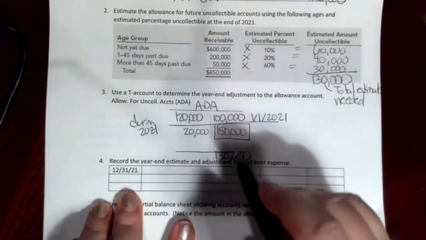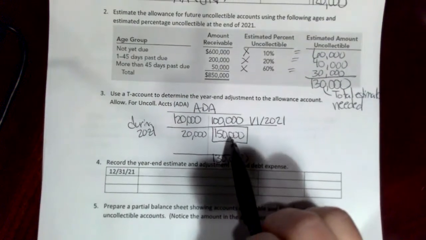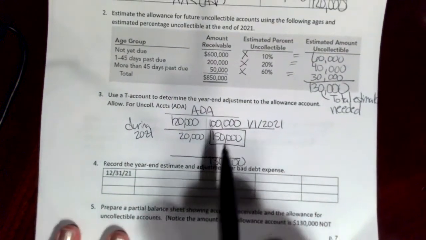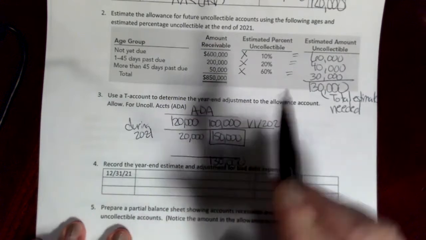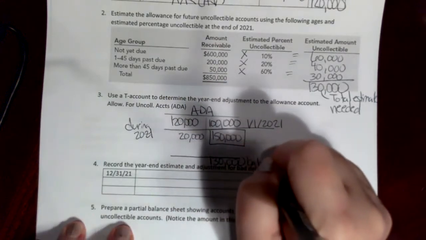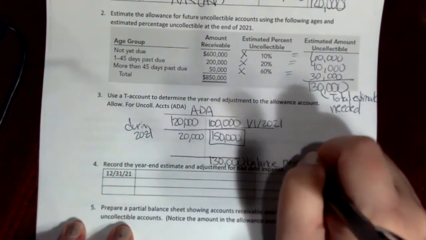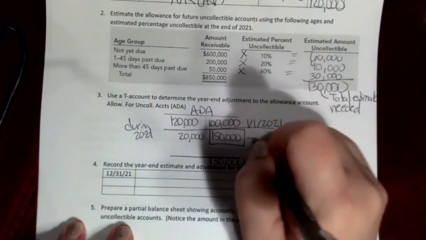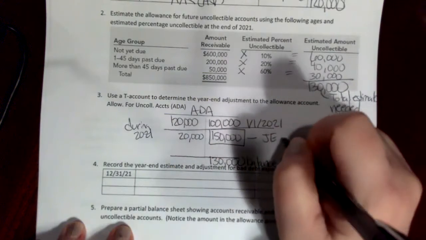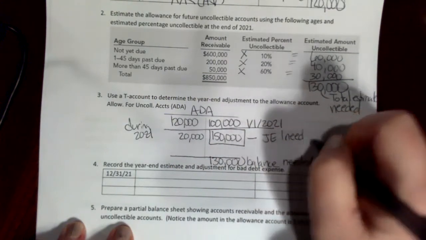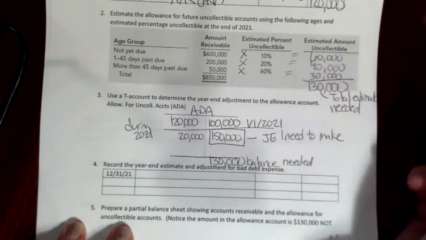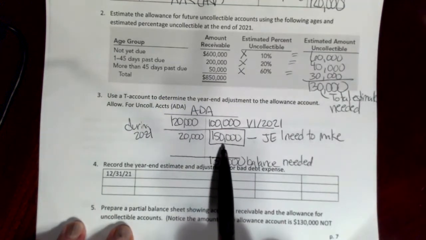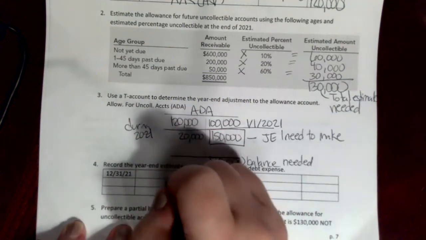I need to make a $150,000 credit entry, because 150 minus 20 is 130. So I'll say down here, balance needed. And what I have in the rectangle is the journal entry I need to make to get to that balance. So my ADA account is going to be a credit of $150,000.